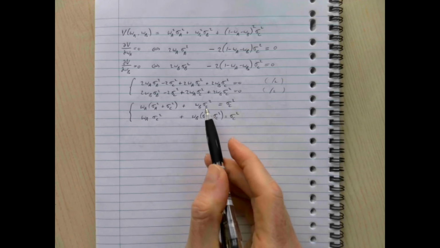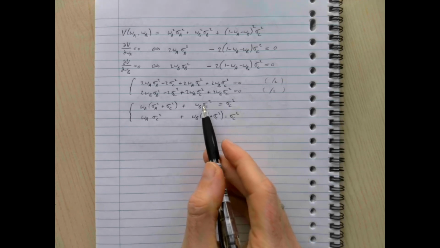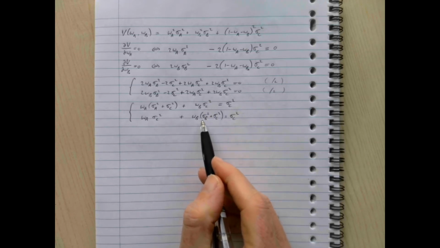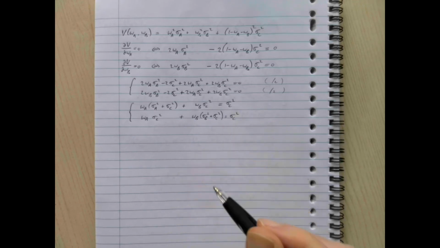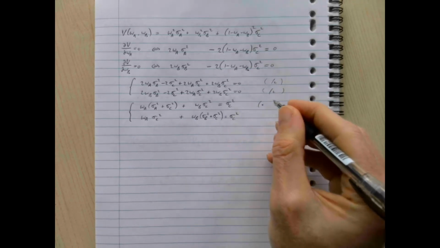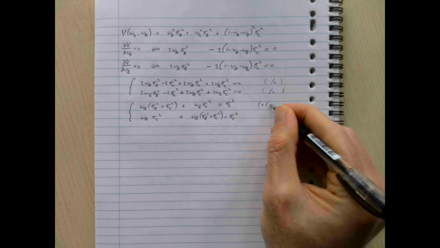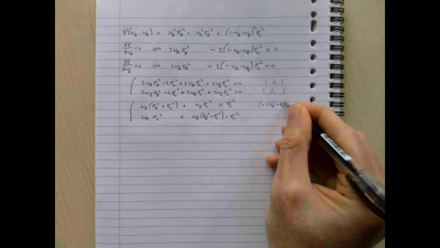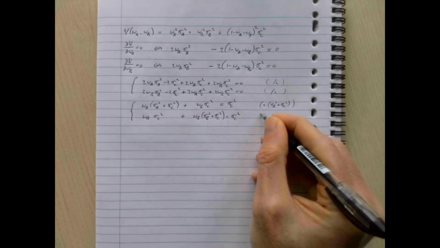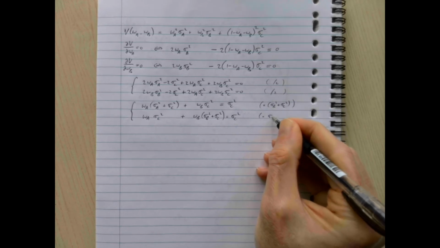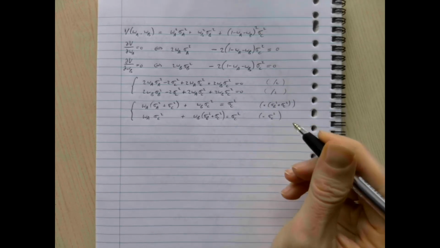Here the multiplication factor is sigma C squared. Here the factor multiplying WB is sigma B squared plus sigma C squared. So how do I make those two the same? I'm going to multiply the first equation by sigma B squared plus sigma C squared, and I'm going to multiply the second equation by sigma C squared.